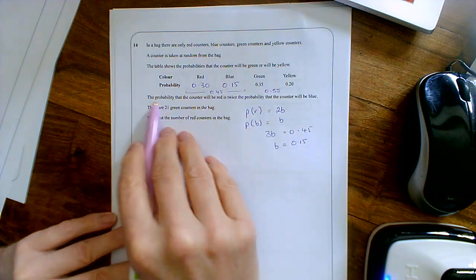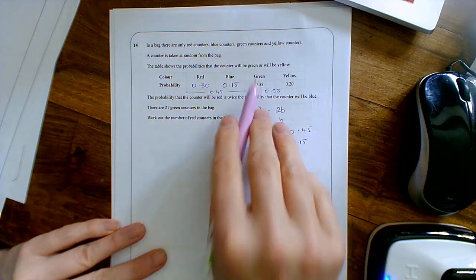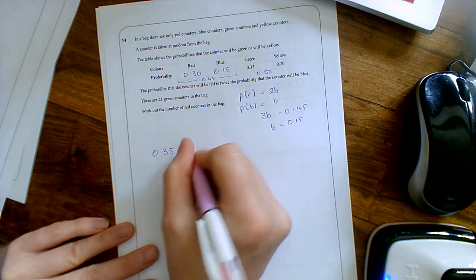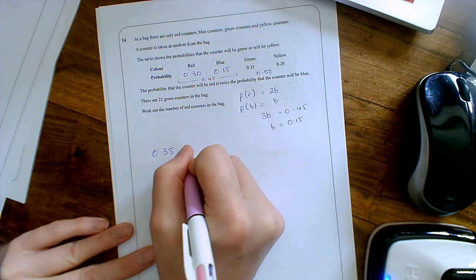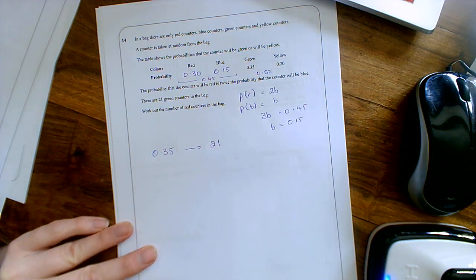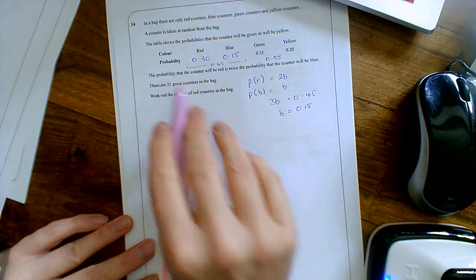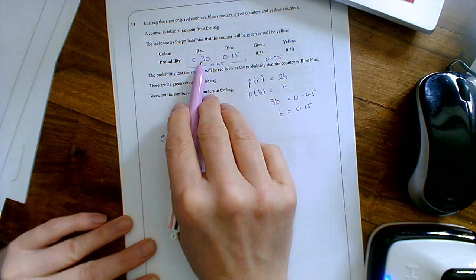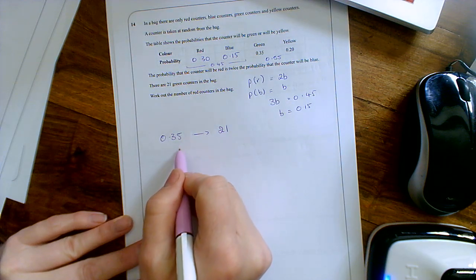One more total next. There are 21 green counters in the bag. Now 0.35 represents the 21 counters, so 0.35 gets me the 21 green counters. Is this even going to work out? In order to get to the number of red, which is 0.30, I reckon if I divide this by 7, oh, that'll work, won't it?